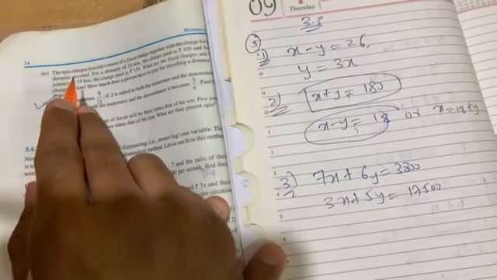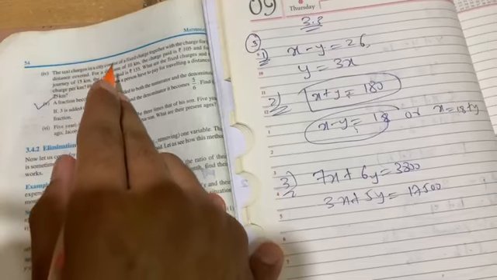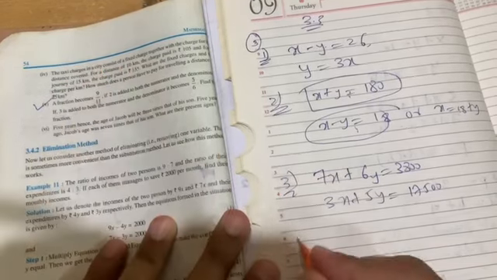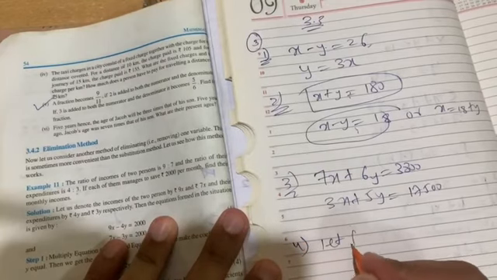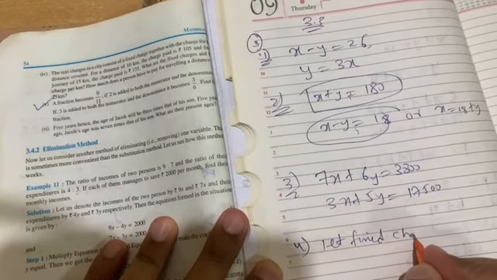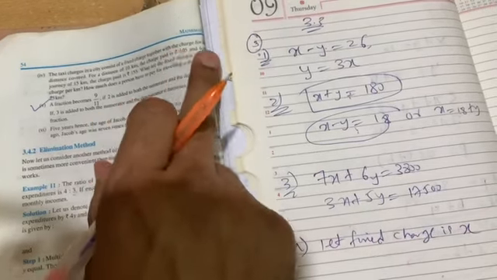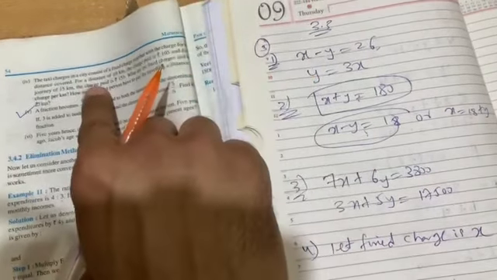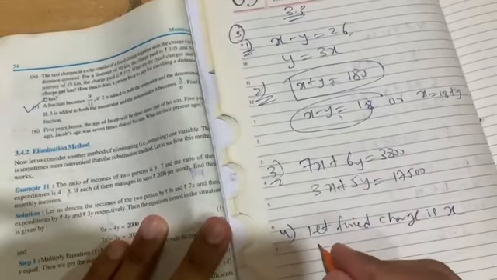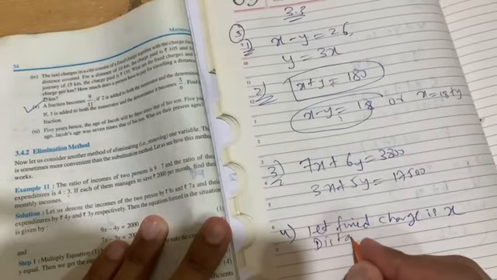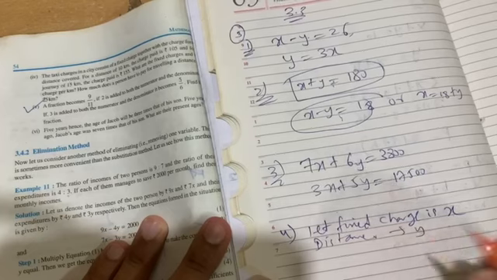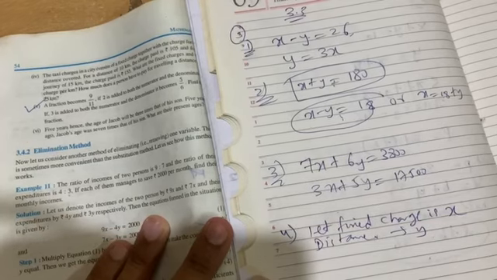Now fourth one, important. Taxi charges in a city consist of a fixed charge. So let the fixed charge be x, together with the charge for the distance covered. Let the distance covered be y. Fixed charge is x, distance covered is y.